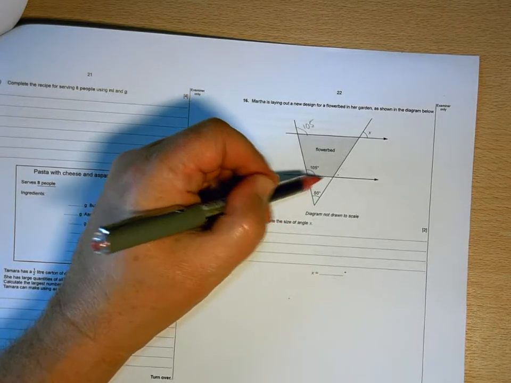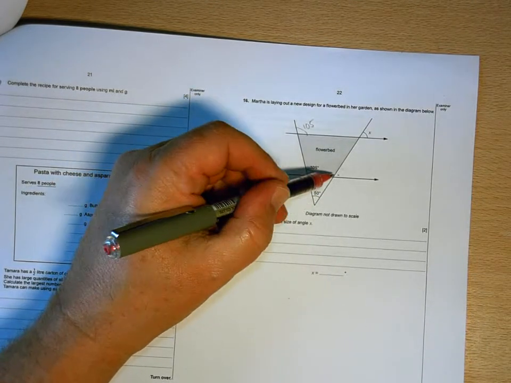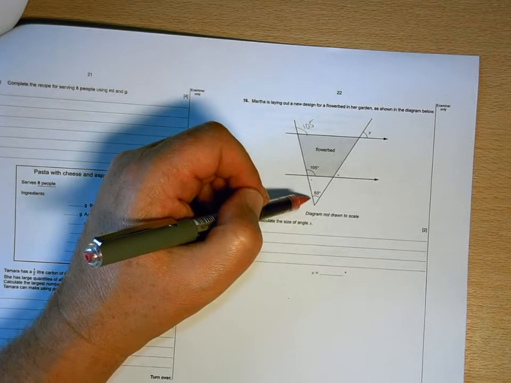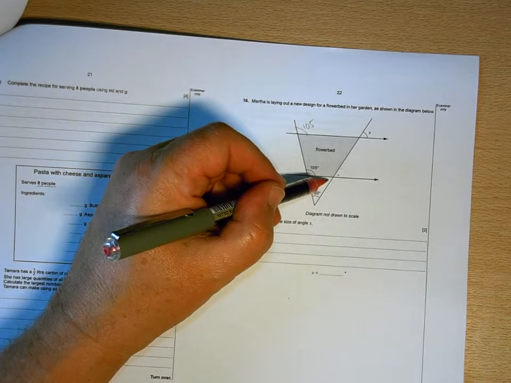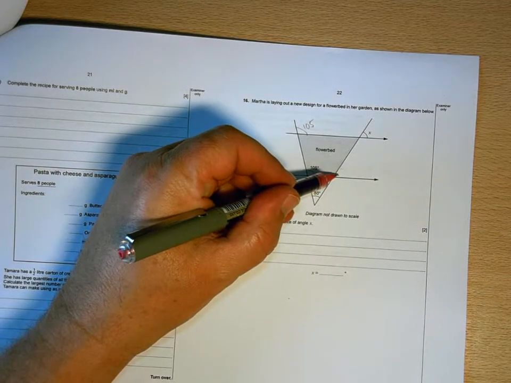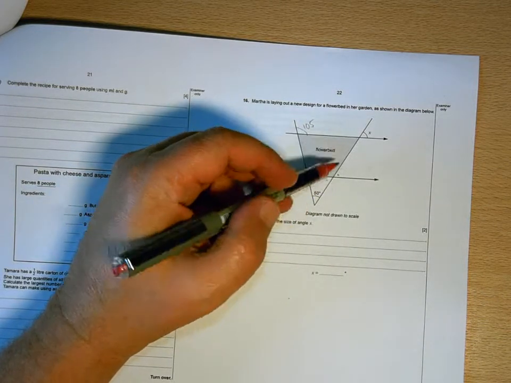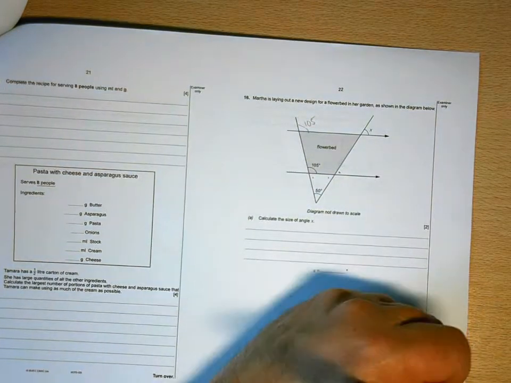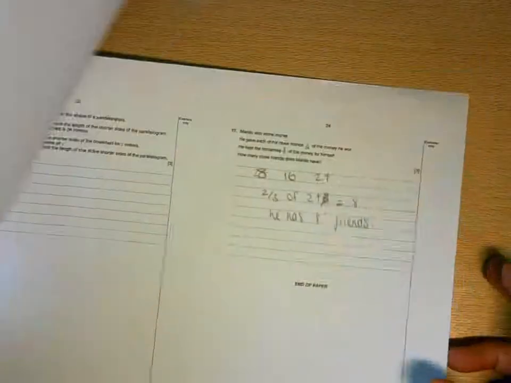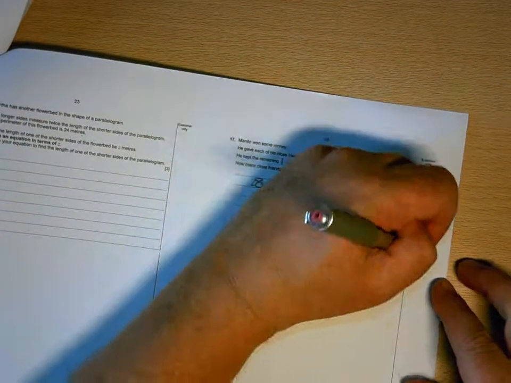Once you know what that is, you're in a triangle, and you know that angles in a triangle also have to add up to 180, so add those two together, take it away will give you that angle. Now that angle and that angle are the same, and from parallel line properties, that angle and that angle are the same too. Well done.